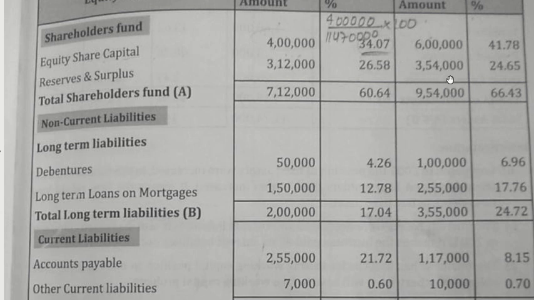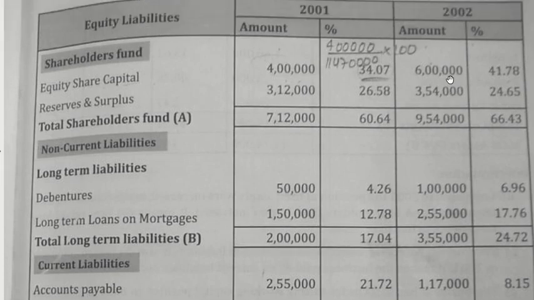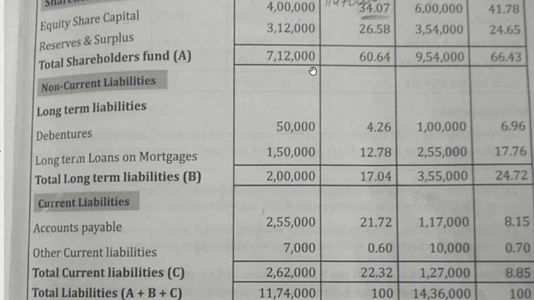Then 3,54,000 divided by 14 lakh 36,000, you get 24.65. Sorry, they have added an extra 10 here, which is 11 lakh 47,000 is your total. Then if you total up your shareholders fund, you get the total. So 7 lakh 12,000 again divided by the total, which is 11 lakh 47,000, you get 60.64.